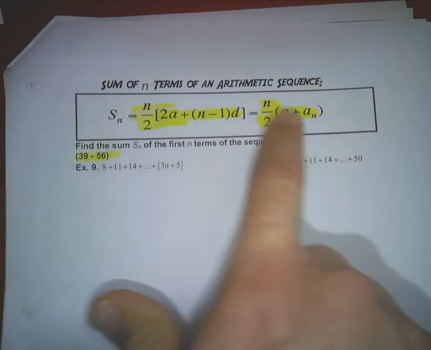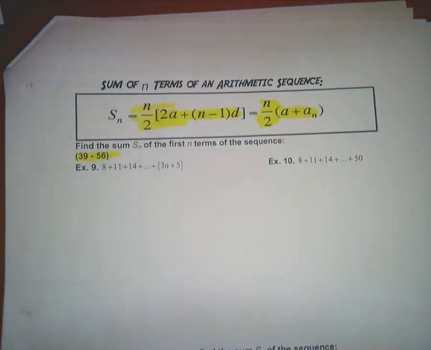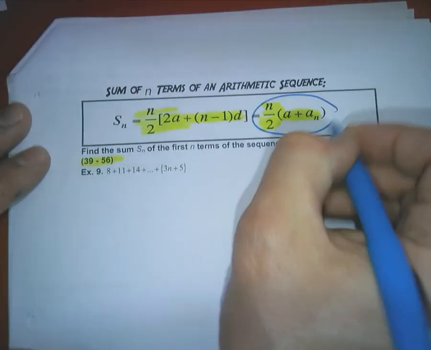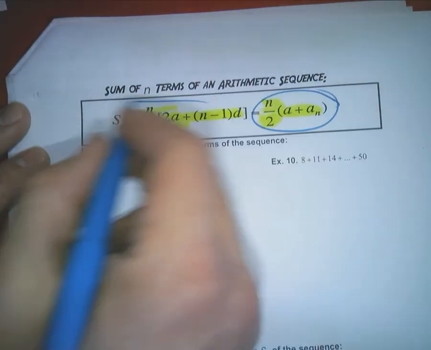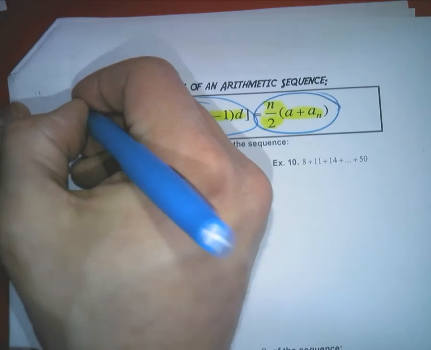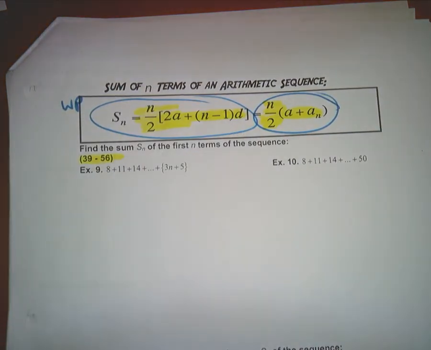So remember, a sub n is a plus n minus 1 times d. The one we use a lot is this one. On the word problems, I would probably use this one because they don't usually tell you how many are in the last row.